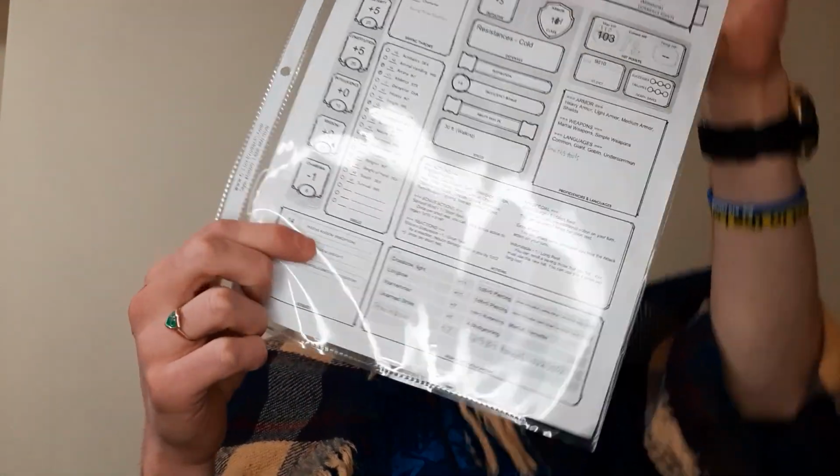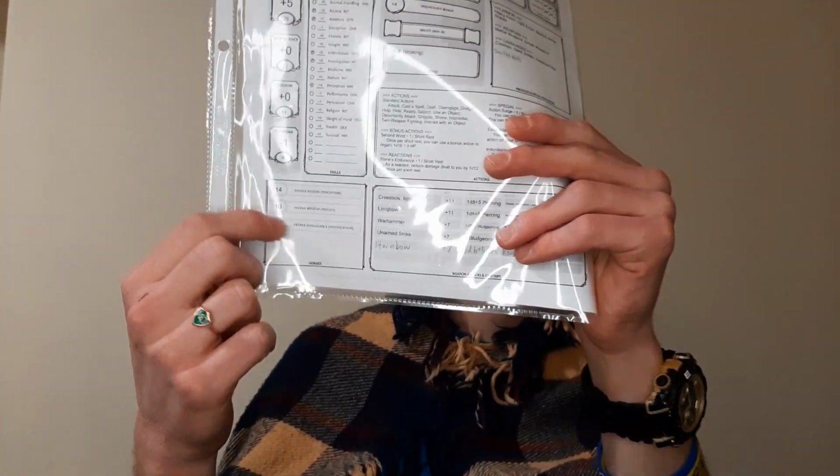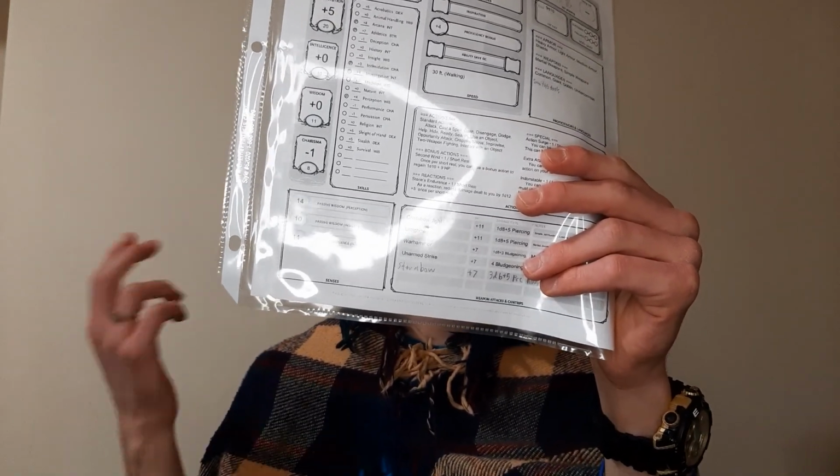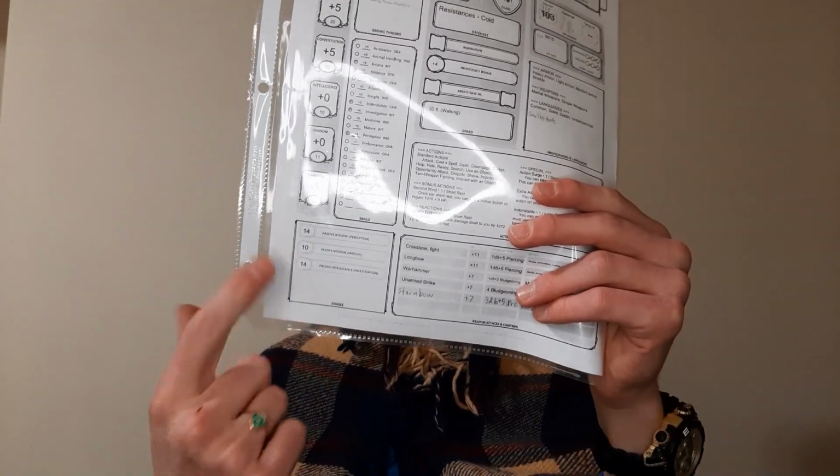This here is a section that not everybody uses. This is where you put your passive perception, passive insight, and passive investigation. But not everyone uses those, so they may not become relevant. Moving on to the second page.